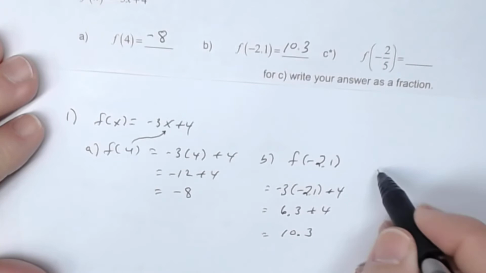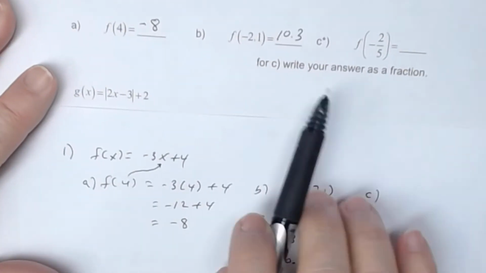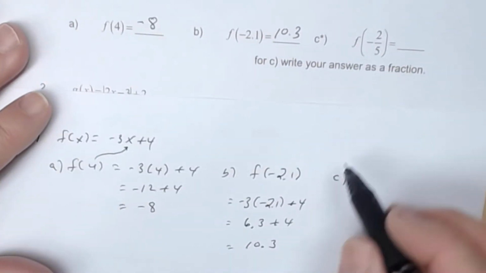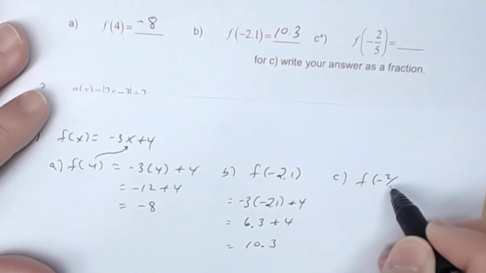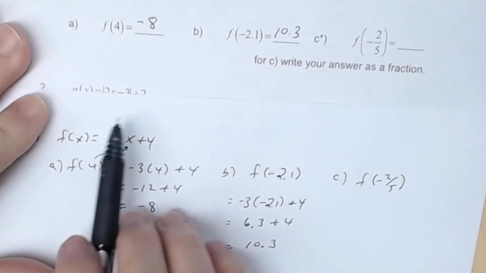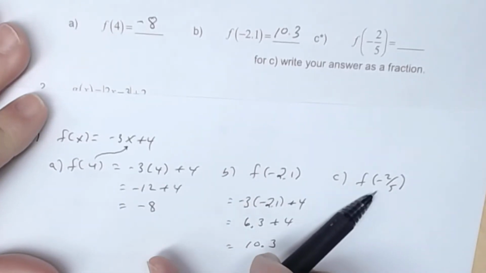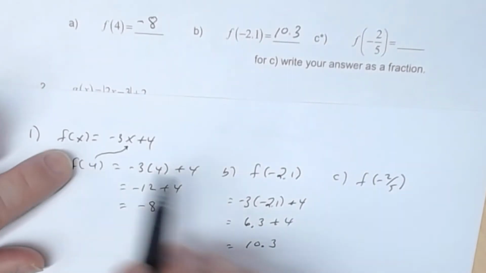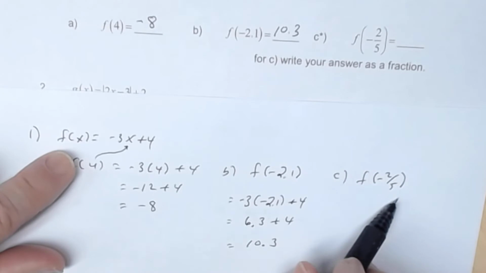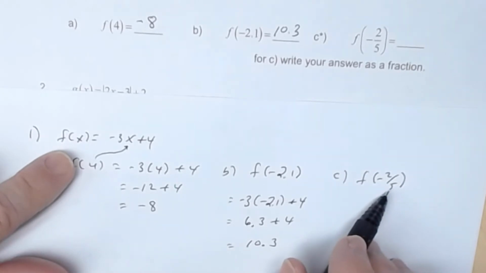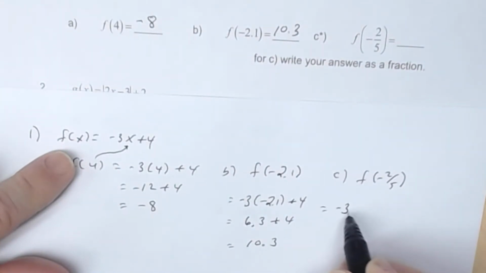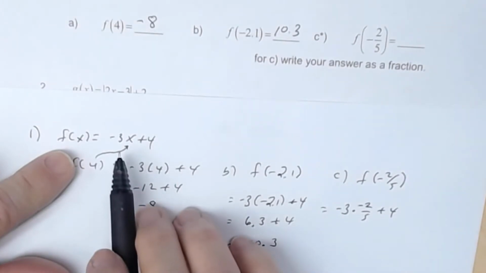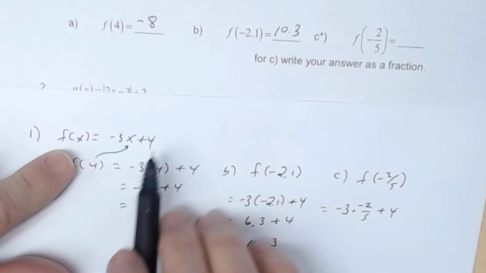All right, in letter C, now notice that it does tell you to leave your answer as a fraction. Don't use a decimal, leave it as a fraction. Okay, so you want to find f of negative 2/5. So again, where we see the variable x, you're going to substitute negative 2/5. Because remember, x in this particular part of the problem is negative 2/5. So I get negative 3 times a negative 2/5 plus 4.